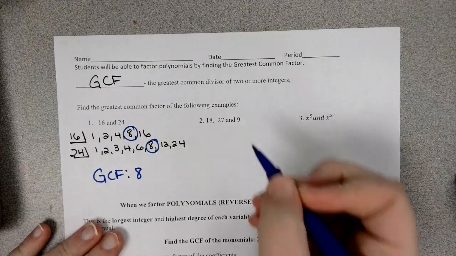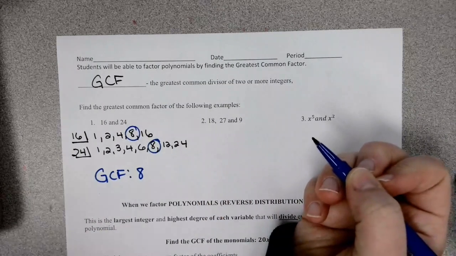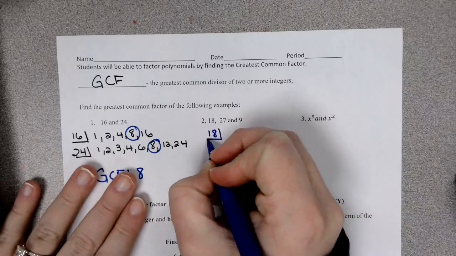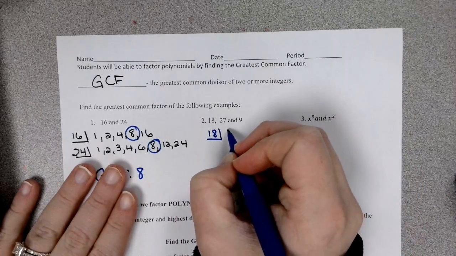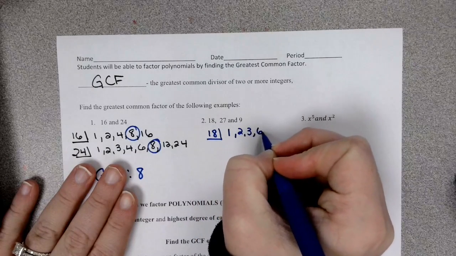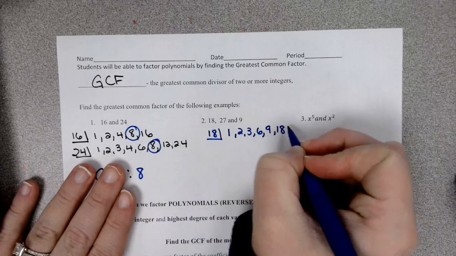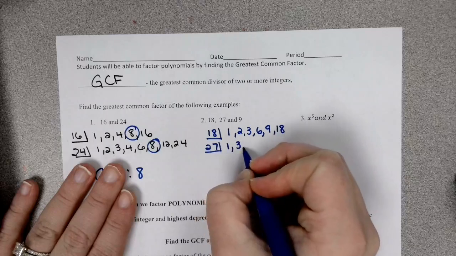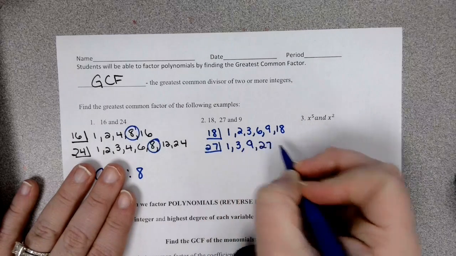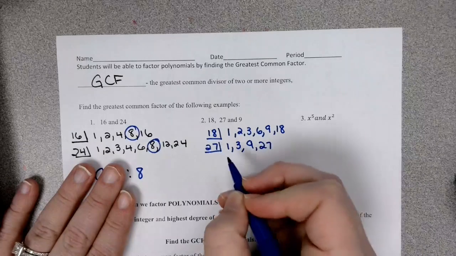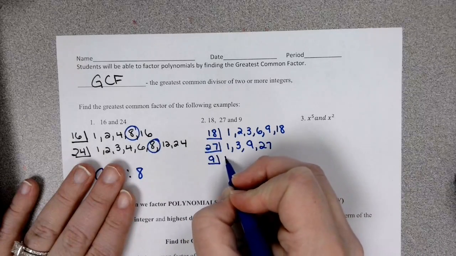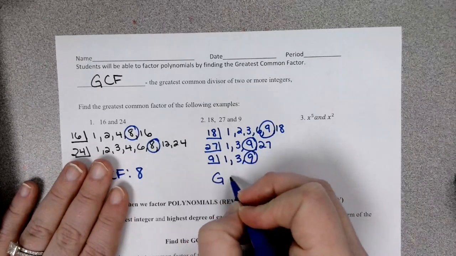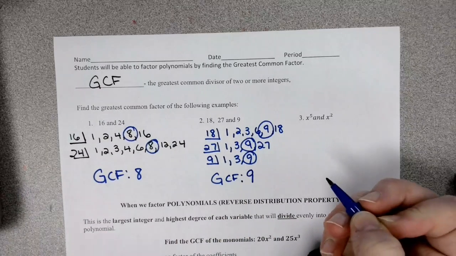Sometimes you're going to get three numbers, 18, 27, and 9, and sometimes right off the bat you know in your head what number goes into all three. In case you don't, I'm just going to look at it the same way we looked at the first one. 18: 1, 2, 3, 6, 9, and 18 go into just 18. 27 is 1, 3, 9, and 27. So we see right here the greatest common factor is 9 of those two. And when I look at 9, I have 1, 3, and 9. So my greatest common factor, because that's the biggest number that can divide into both, is 9.